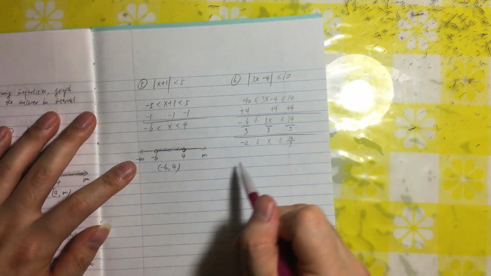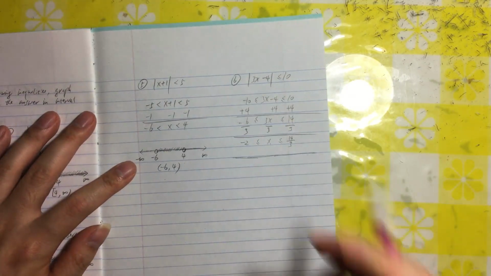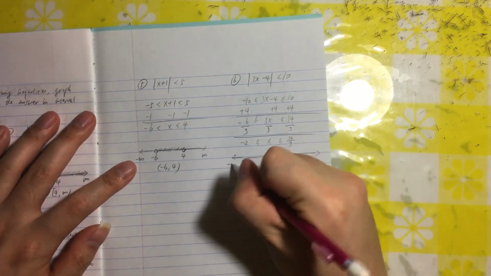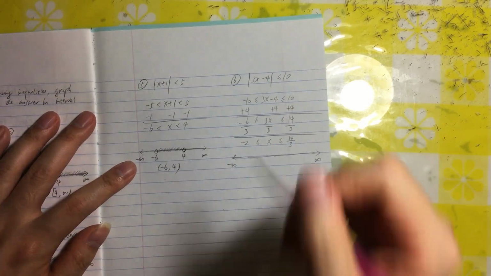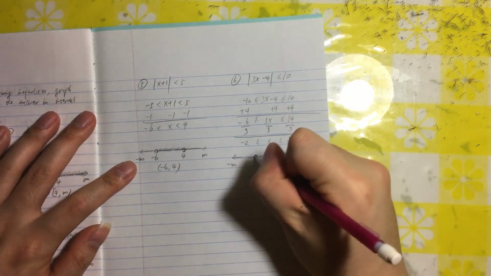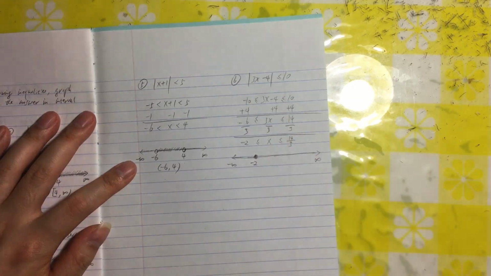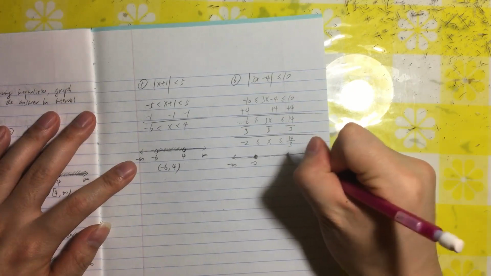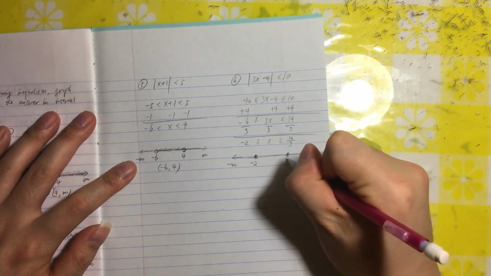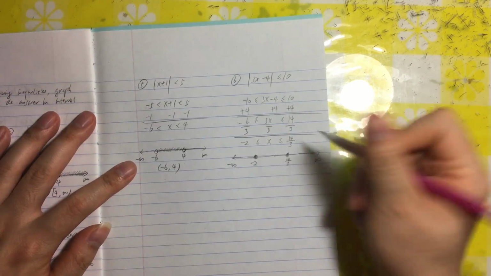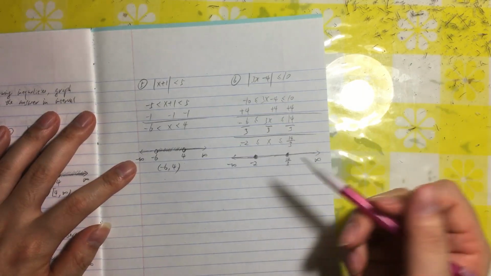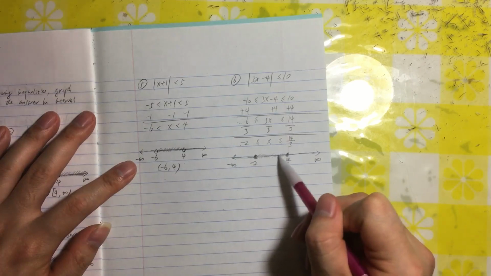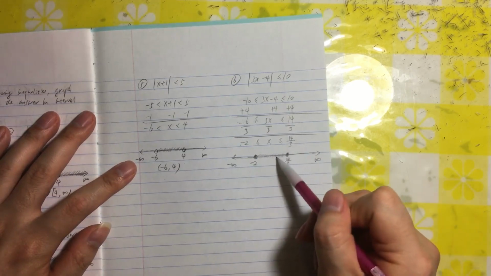Next, let's graph the solution. Draw a number line first. Negative 2 is somewhere on the number line, and it's included. So draw a solid circle for negative 2. 14 over 3 is larger than negative 2, so it's on the right side. Also, it's included, so draw a solid point for 14 over 3. Since x is between negative 2 and 14 over 3, shade the region between negative 2 and 14 over 3. That's the graph of the solution.